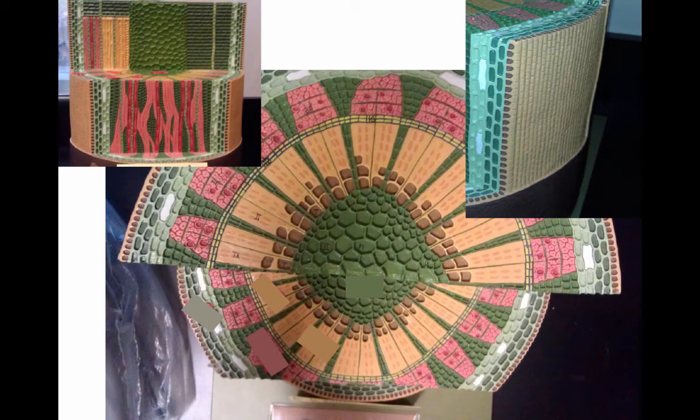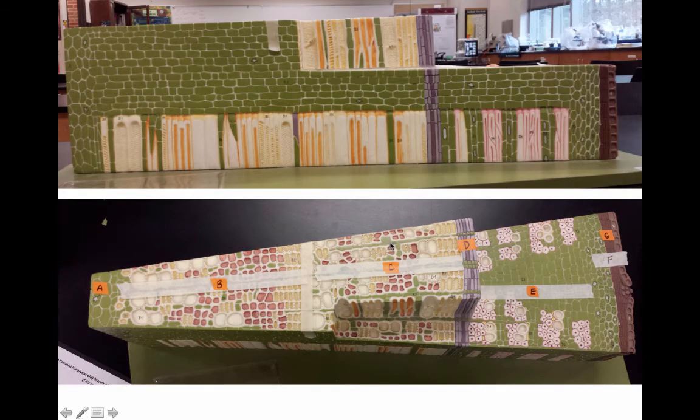This is specifically a lime tree. Tilia is the species, T-I-L-I-A. It's a 1-year-old stem. Here's an older stem, and we start in the middle again. Again, this is just like a pie piece from the trunk. So the pith is in the middle, this A. Then B is going to be your primary xylem. So this is the first layer of xylem that was put down.